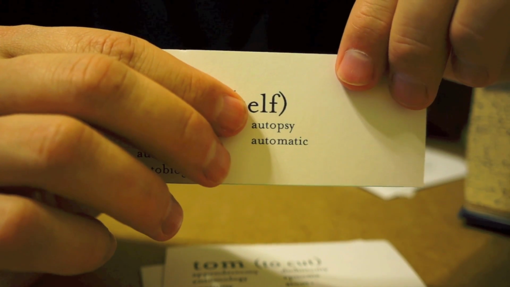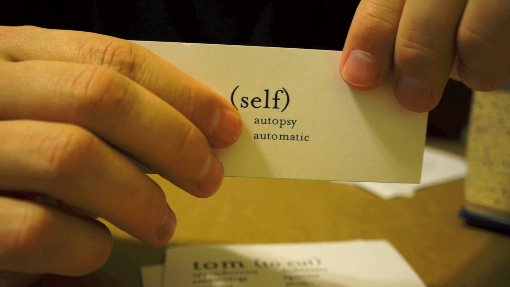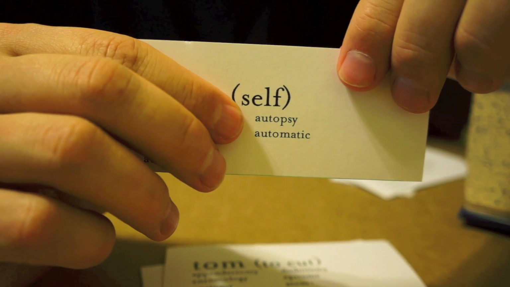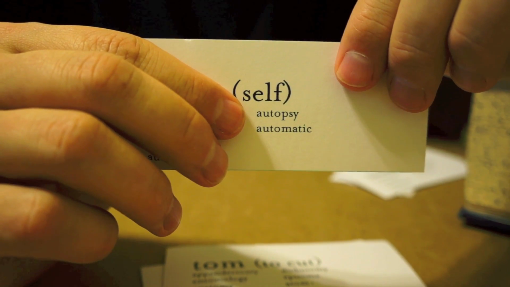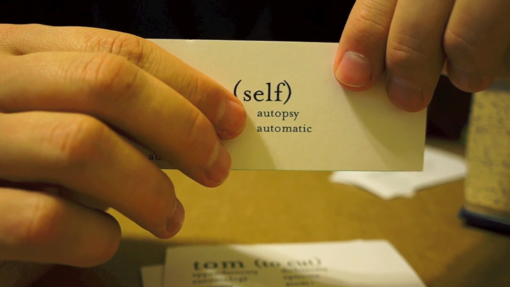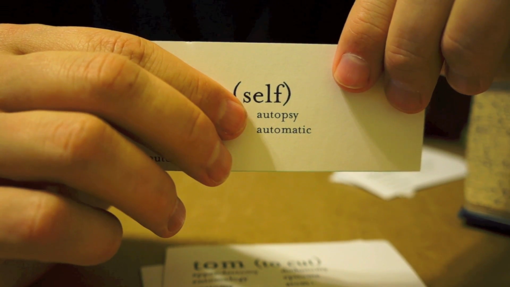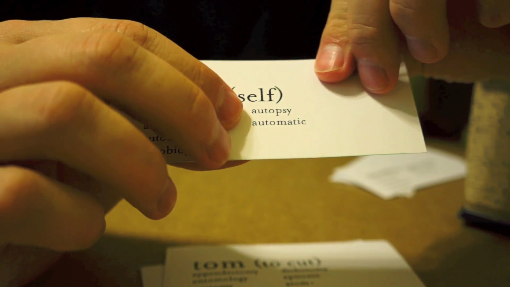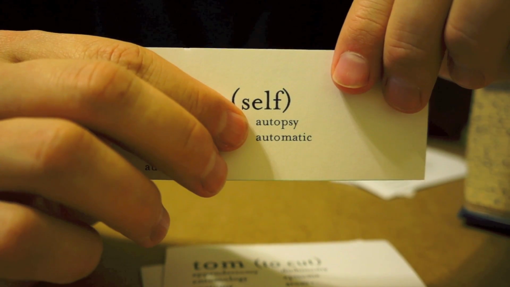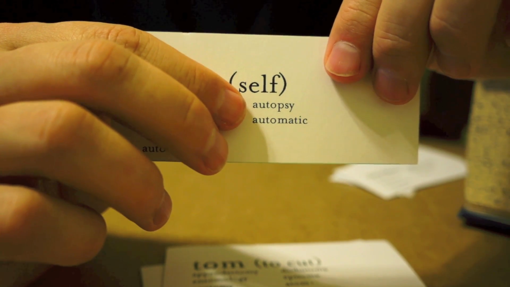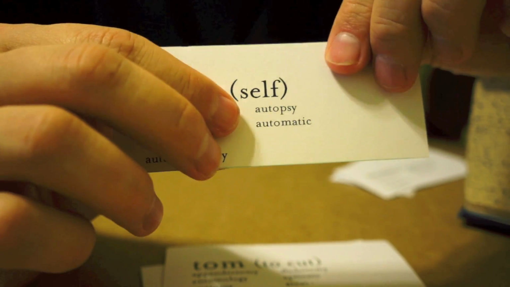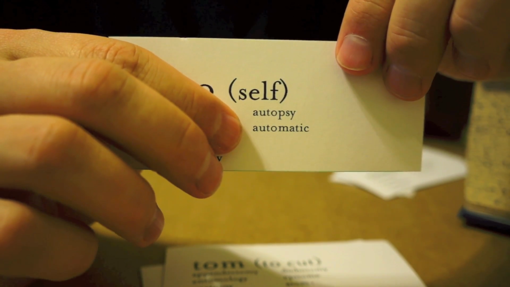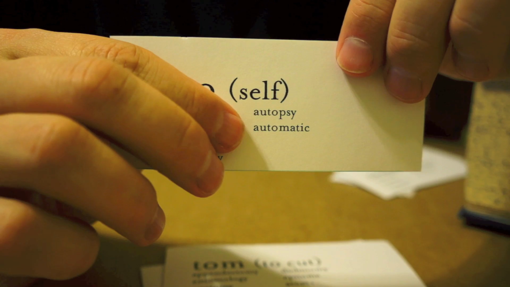Another word is autopsy. Now today we think of autopsy as a criminal investigation where you cut up a body. And that comes from the original use of the word, which was an eyewitness, someone who has seen it for themselves. Auto meaning self, and psi meaning to see or to look. To see for yourself. Autopsy. And then automatic, something that runs by itself. Automatic.